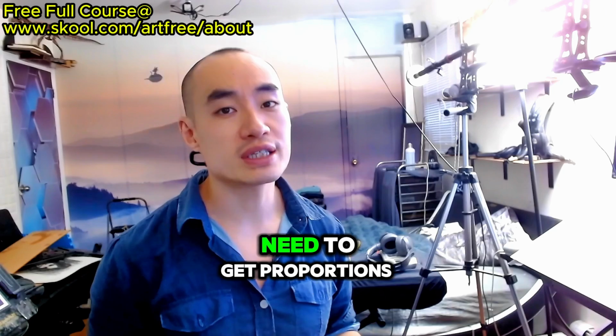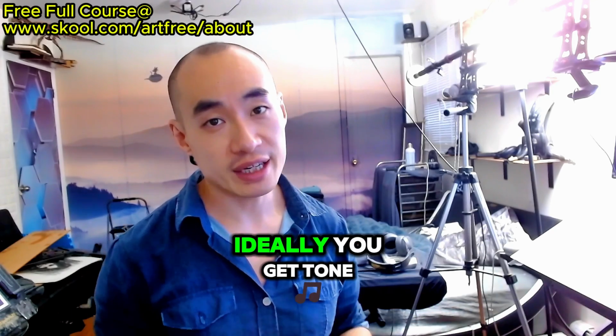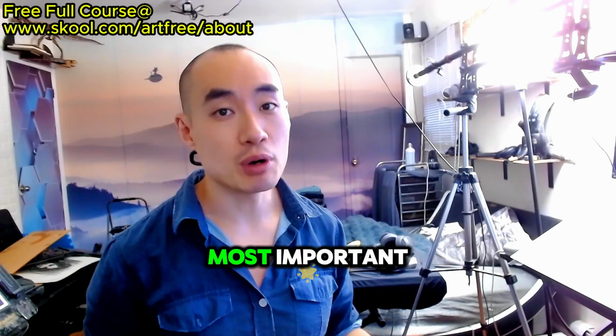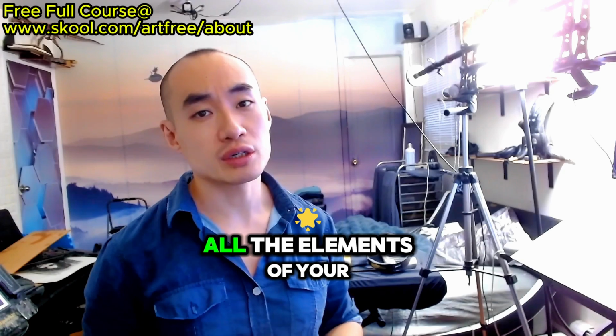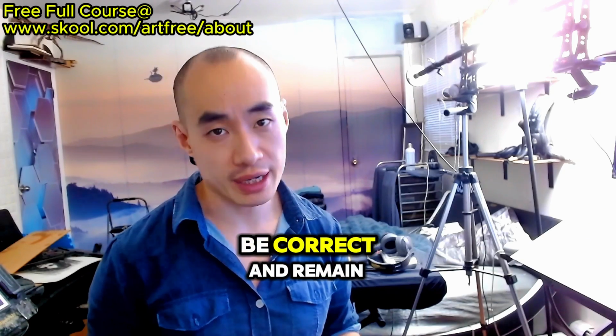You pretty much always need to get the proportions correct. That's next module. Okay, back to what I was saying. Ideally, you get tone value correct at each level, at all levels. But the large one is most important, going to the details. By thinking this way, all the different elements of your drawing, their tone value will be correct and remain correct.